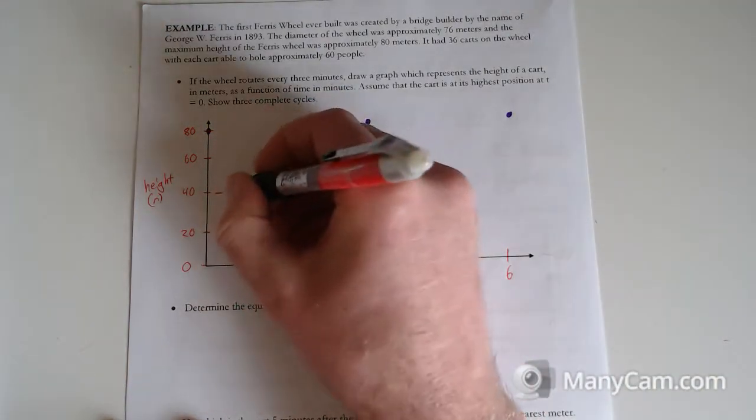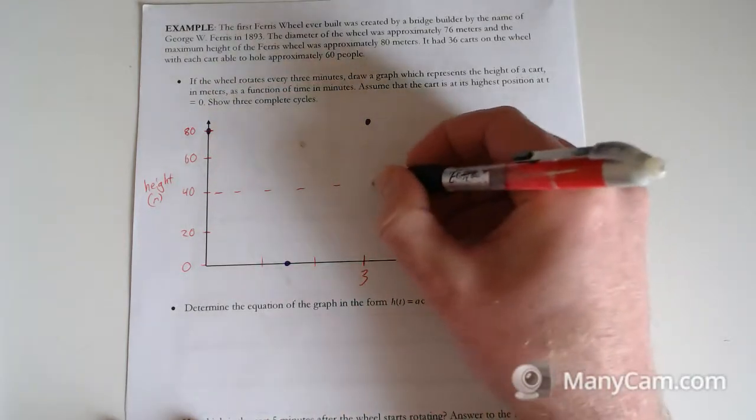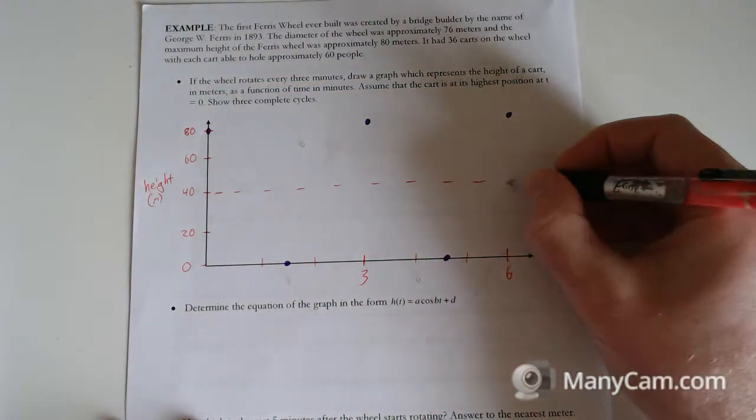Now, when's it at the axis of symmetry? Well, halfway between those. What's half of 1.5 minutes? Well, that's 60, 90. Half of 90 is 45 seconds.